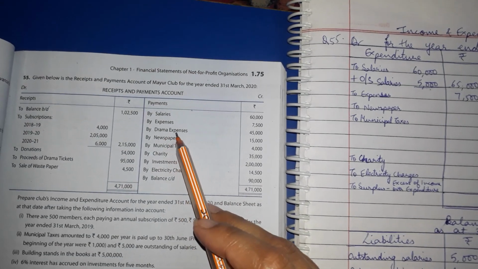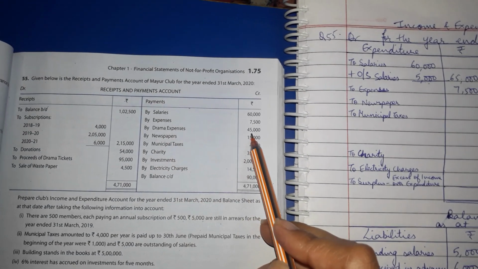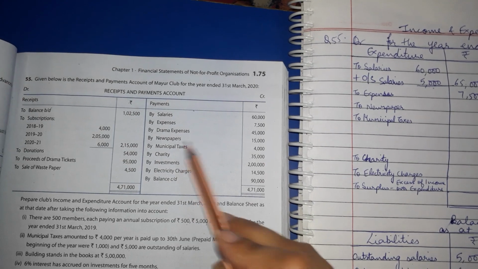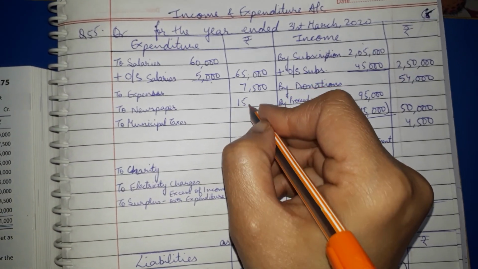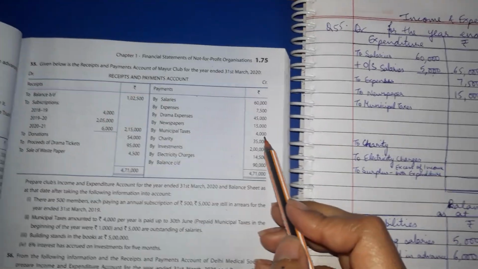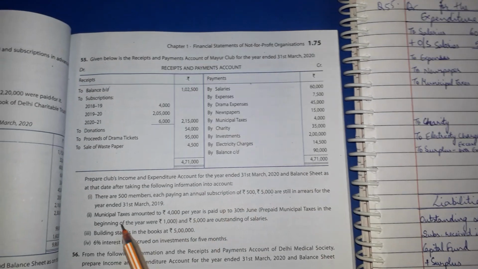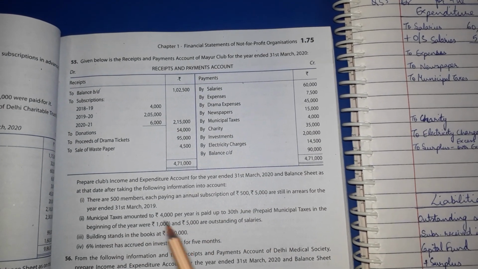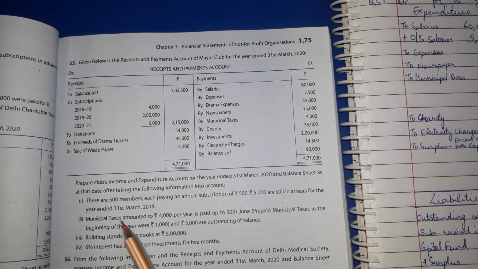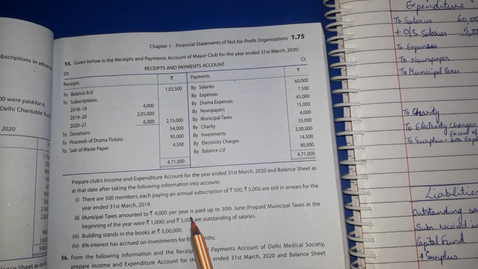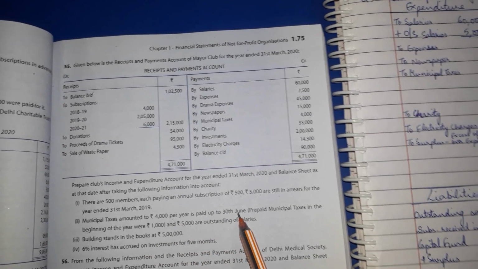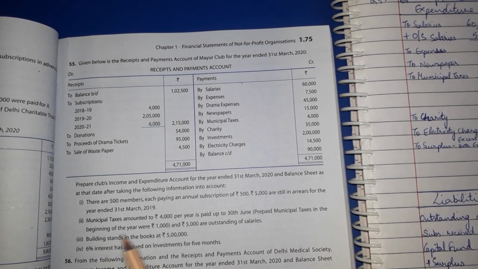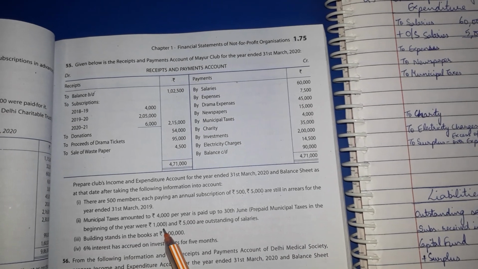Then we see the next item, drama expenses. This we have already catered to. Now newspapers 15,000. Again expenditure side, no adjustment. As it is, we will mention 15,000. Then municipal taxes 4,000. If you observe, we already have two adjustments given. Municipal taxes amounted to 4,000 per year is paid up to 30th June. Prepaid municipal taxes in the beginning were 1,000.